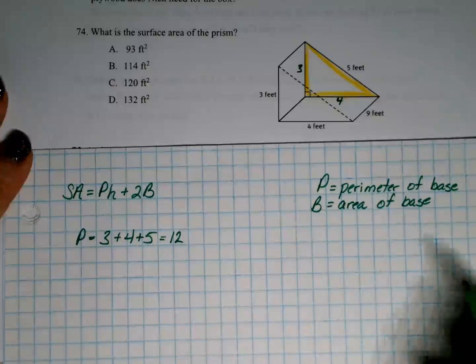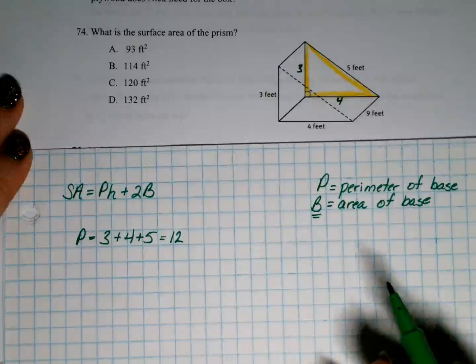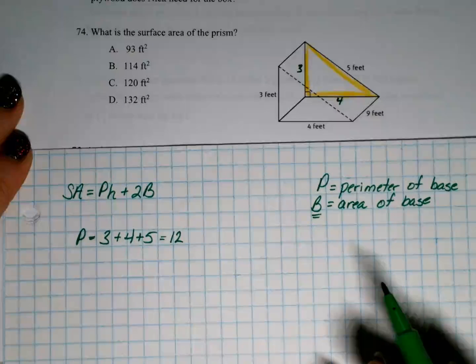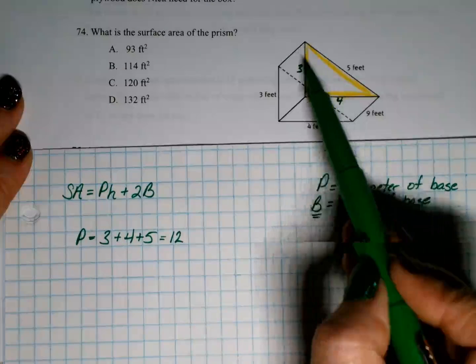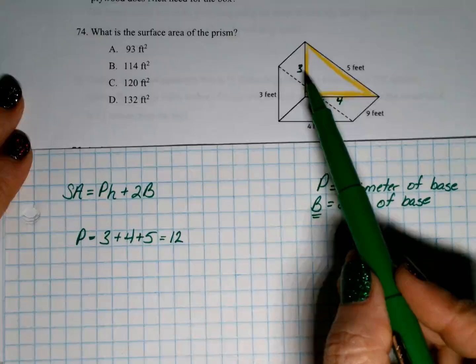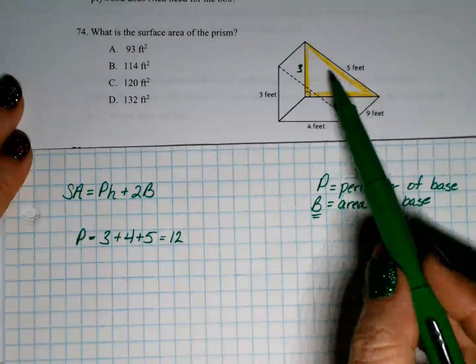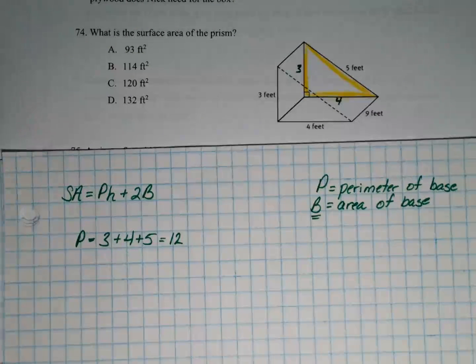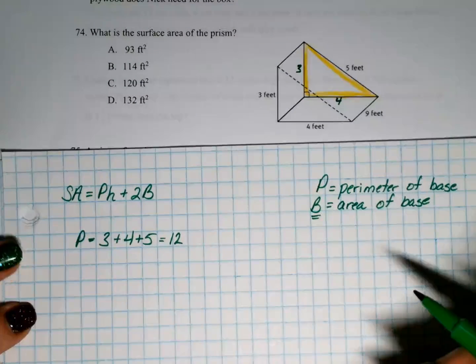But I also have to know my base area. So what shape did we say was our base? Rectangle. What shape did we say was our base? The triangle, okay? The rectangles that go around it, on this particular one, this is a triangular prism. So the name of the prism tells you what the base is, okay? So this is a triangular prism because it's got a triangle on 2 ends and the rest of it is connected with rectangles.